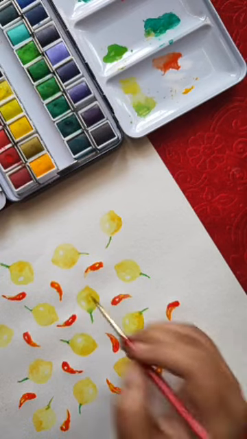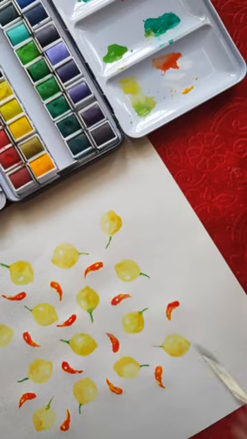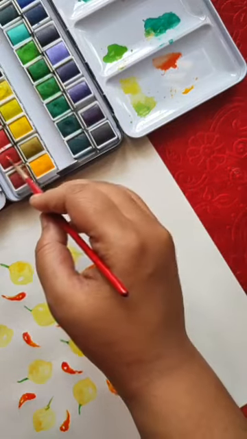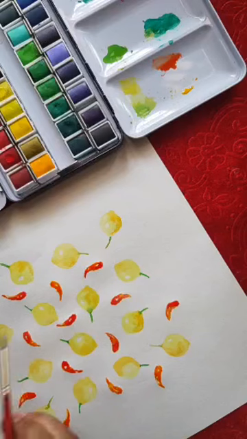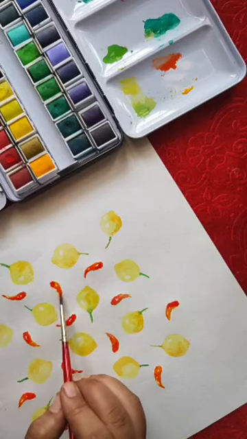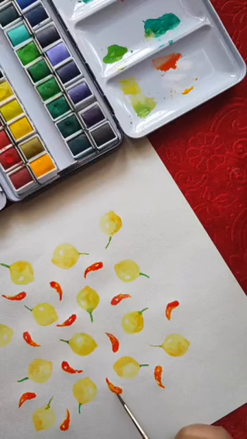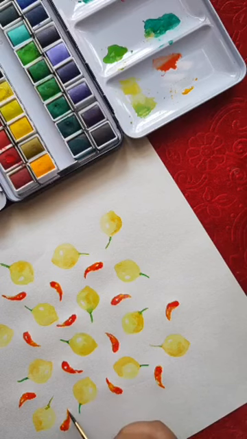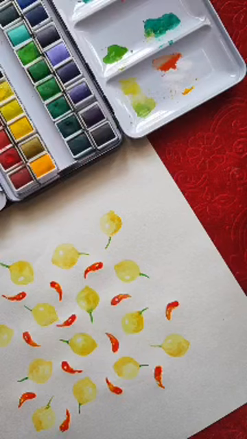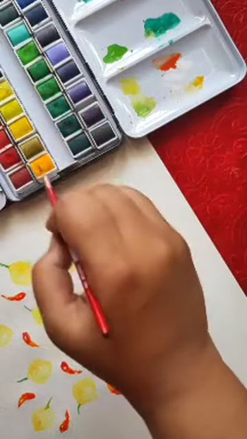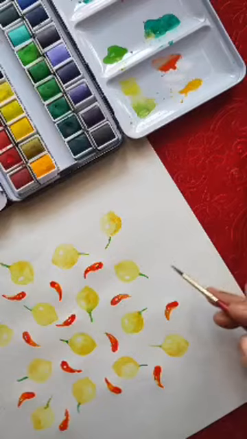This one is clearly very wet. Okay, going in with a darker red at the ends. Oh, this is done. That one. Taking shape. I think a few more chilies and we'll be done with that second element in our design.